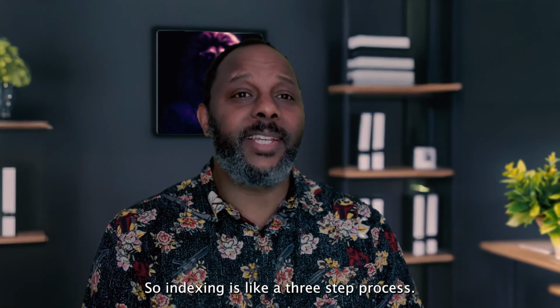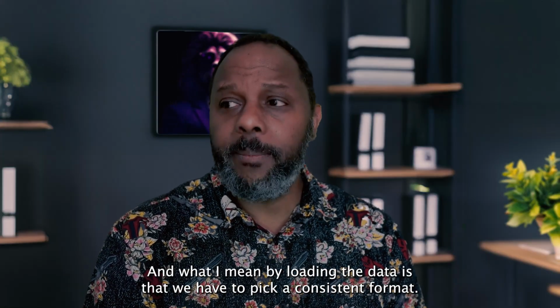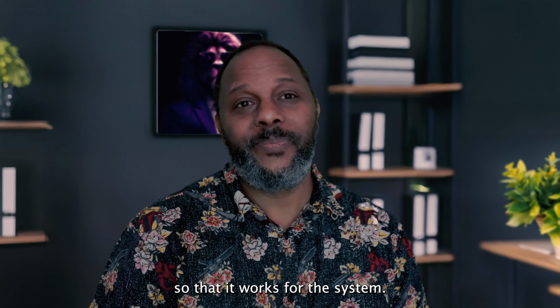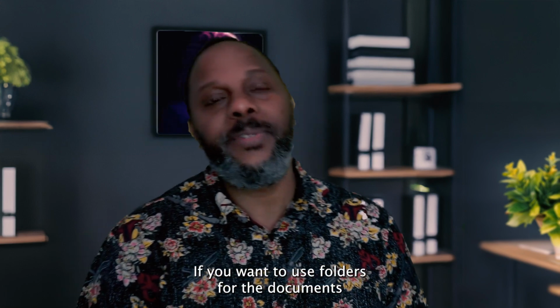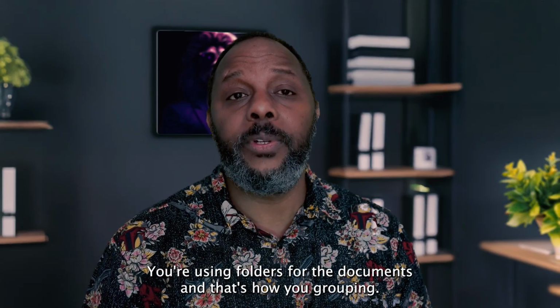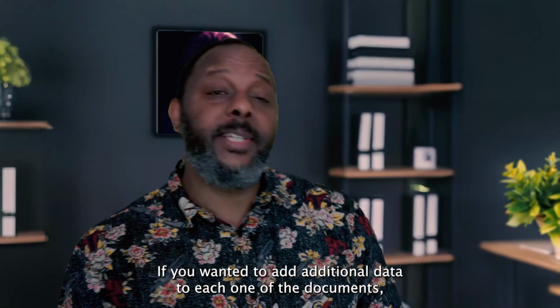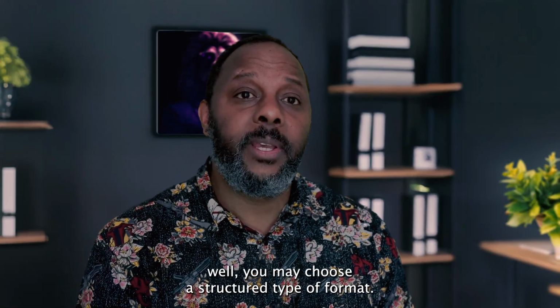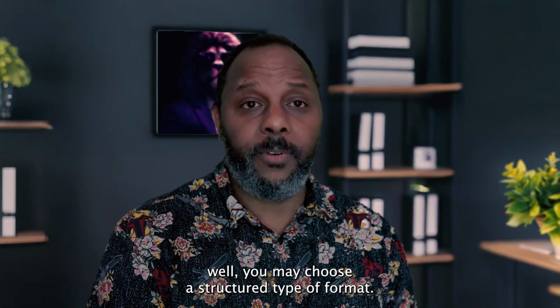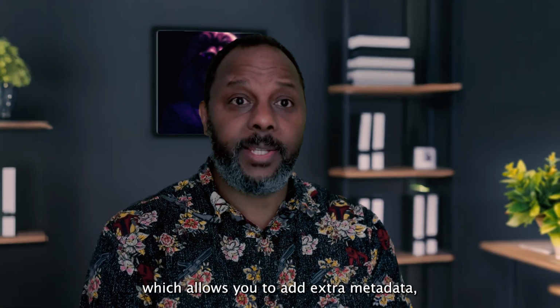So indexing is like a 3-step process. The first step is that we have to load the data. And what I mean by loading the data is that we have to pick a consistent format that all the data is going to be in so that it works for the system. If you want to use folders full of documents and you label all the folders, great. That's your system. You're using folders full of documents, and that's how you're grouping them. If you wanted to add additional data to each one of the documents, well, you may choose a structured type of format. You might choose something like JSON, which allows you to add extra metadata.